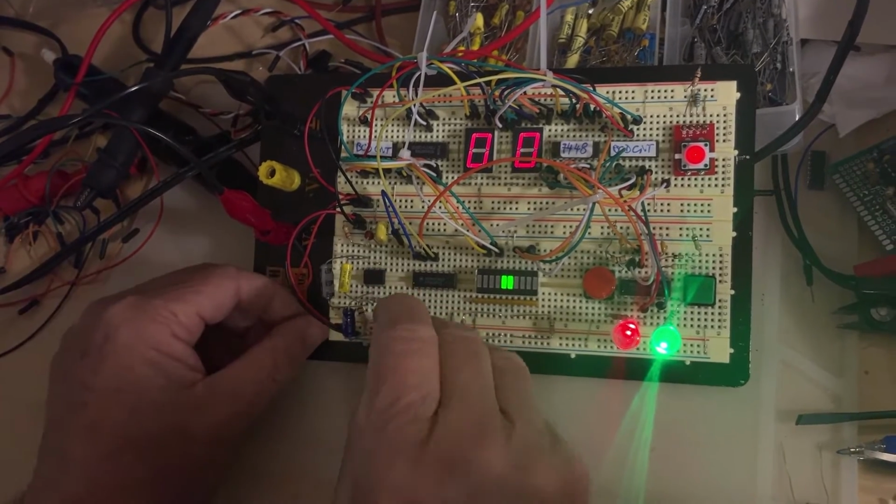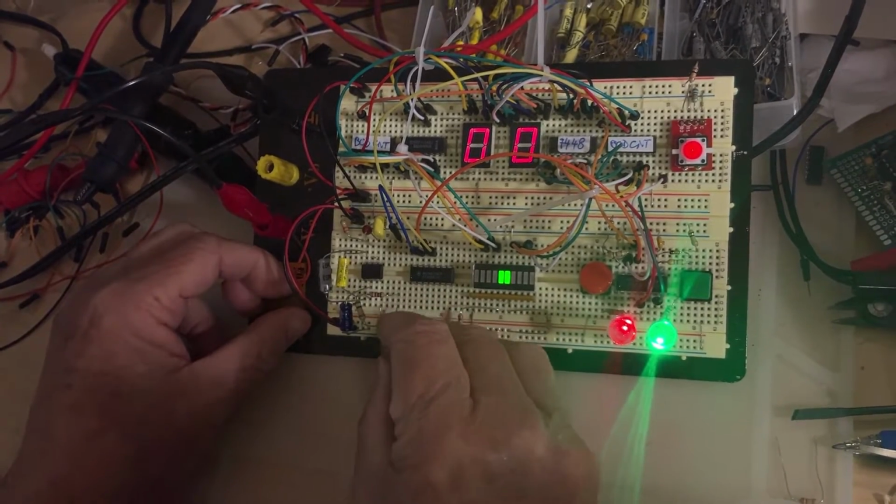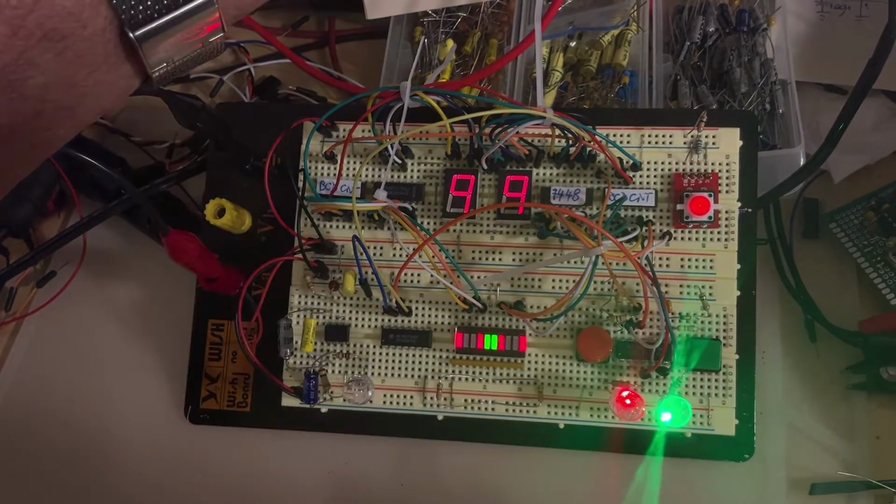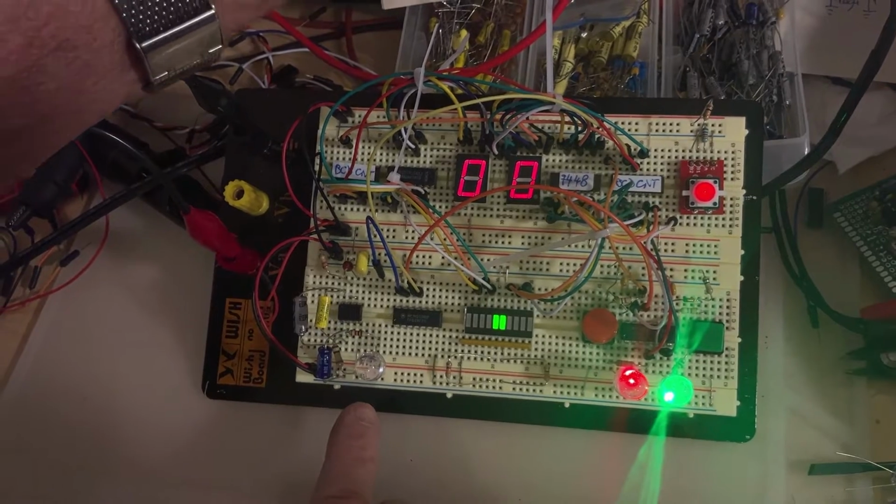Maybe just to make it green. I'm going to reverse this LED because it's bicolor. Now it's green. So it lasts for a while.